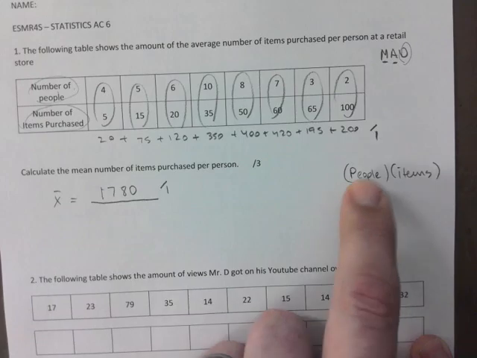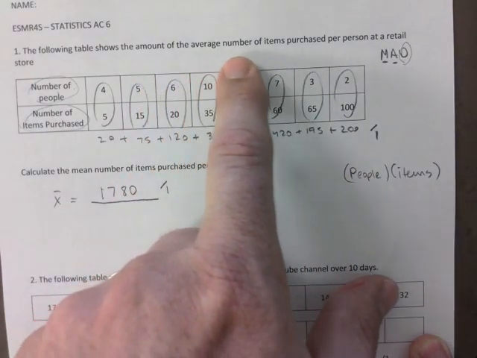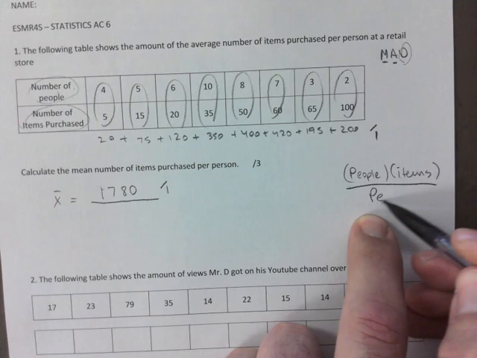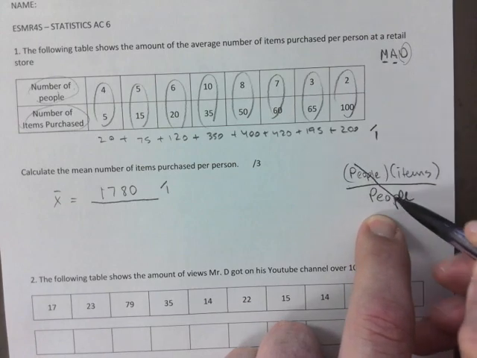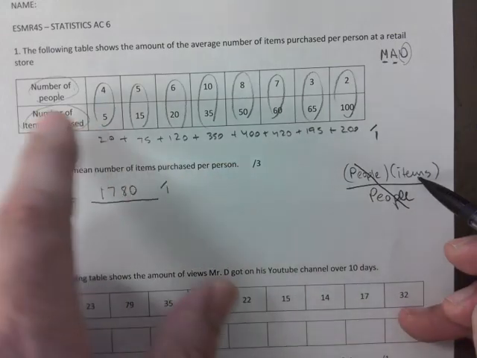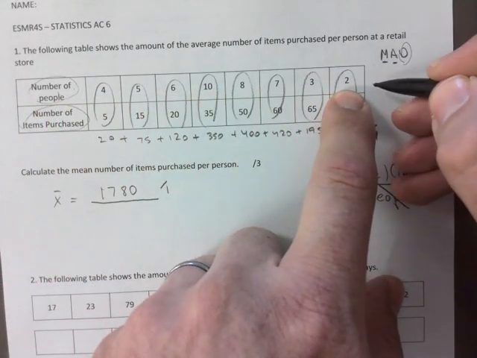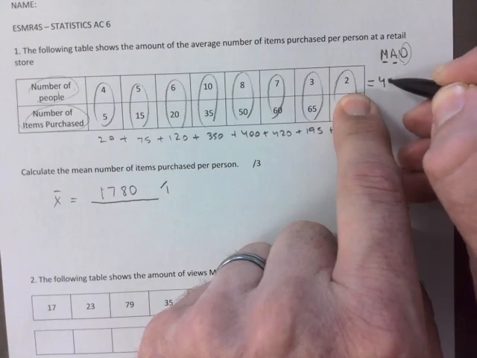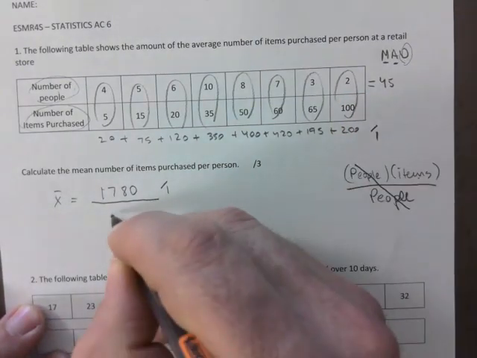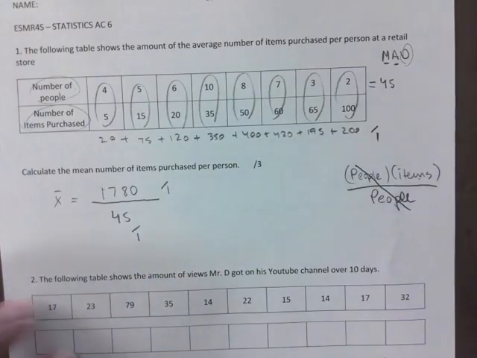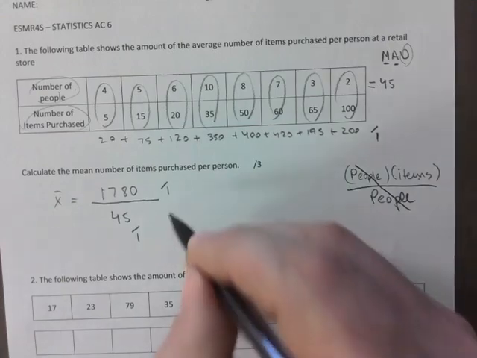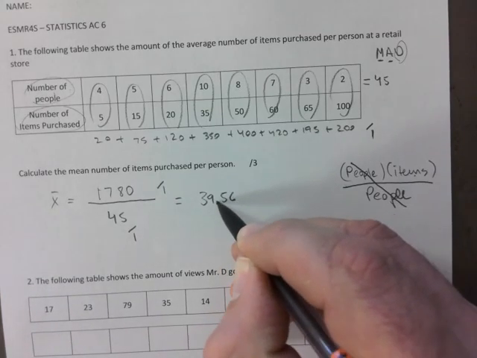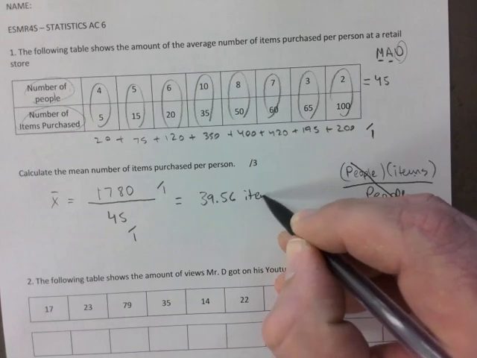And what do we want to stay? The question usually says the average number of items purchased. We want this to stay. So we need to divide by the number of people, because then we're left with items. So you should go to the number of people here, add up that row. It could be a column, but in this case, it's a row. You've got 45 people being considered here. So this should be divided by 45. You get a mark for picking 45 as your division. Now you divide. You get 39.56 items being purchased on average.